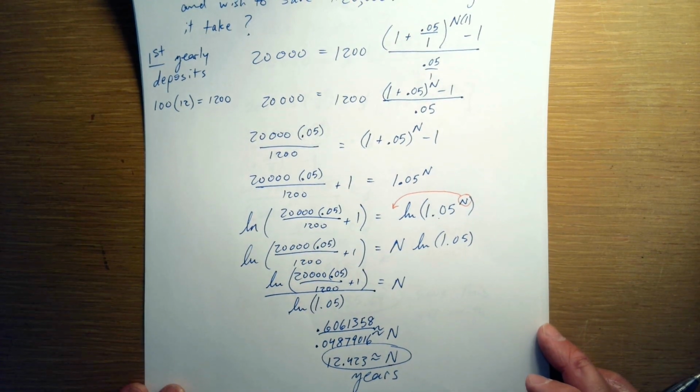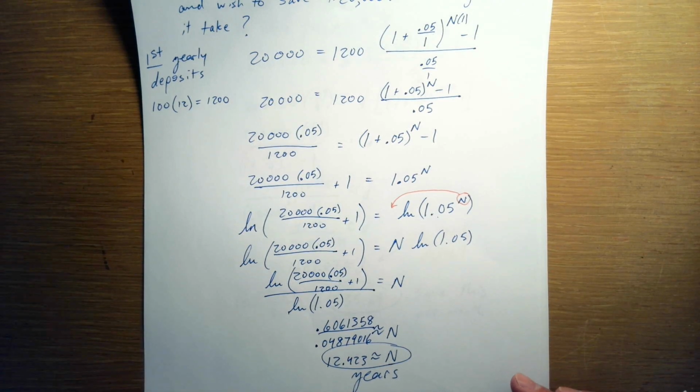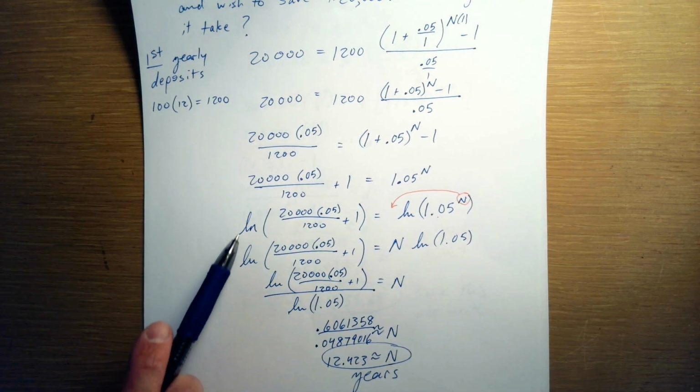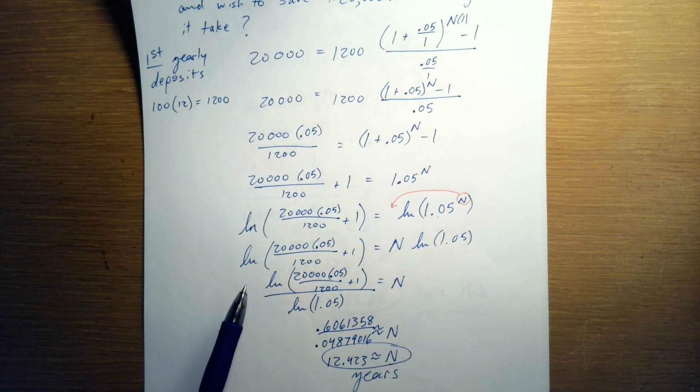So solving for time gets pretty rough because you have to use natural logs. Note that these are natural logs, but you could have used any base for your logarithm that you want, base 10, base 2. I just chose natural log, personal preference, but you can choose a different one. Your answer will be exactly the same.